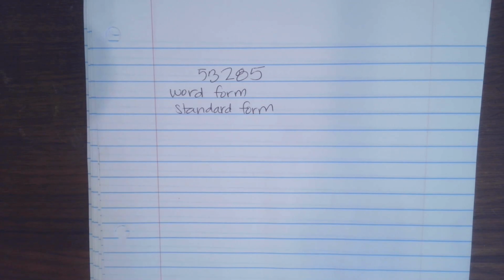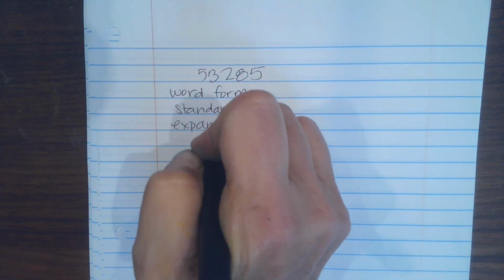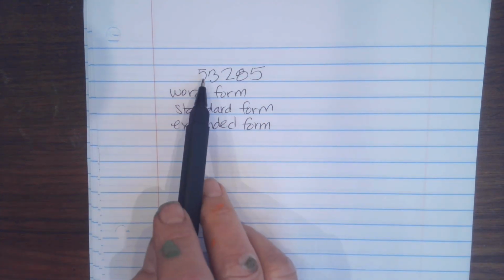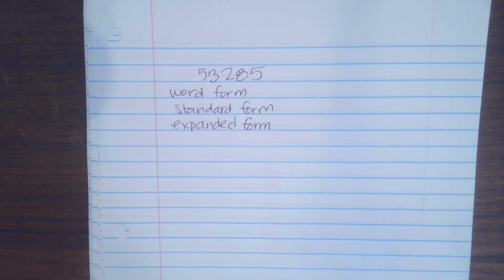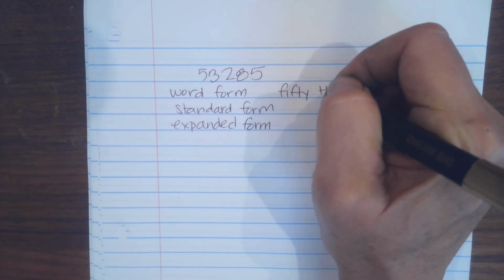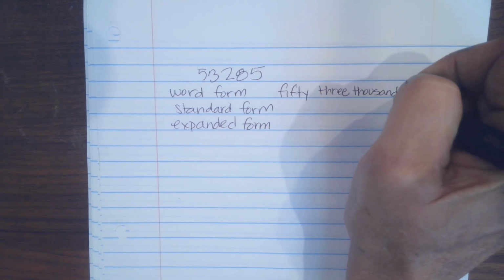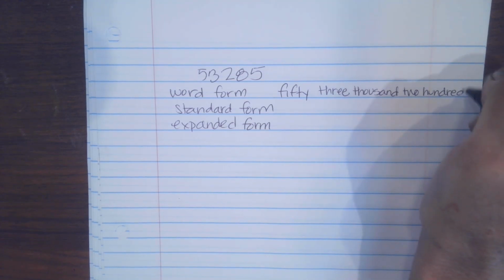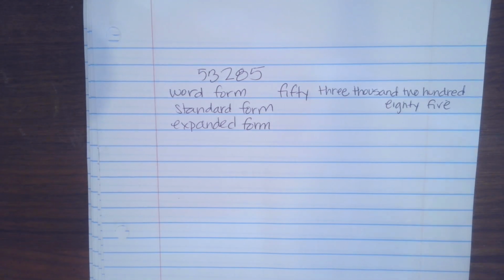So word form is just writing it out in words. This number right here is 53,285, so you actually write that out in words.